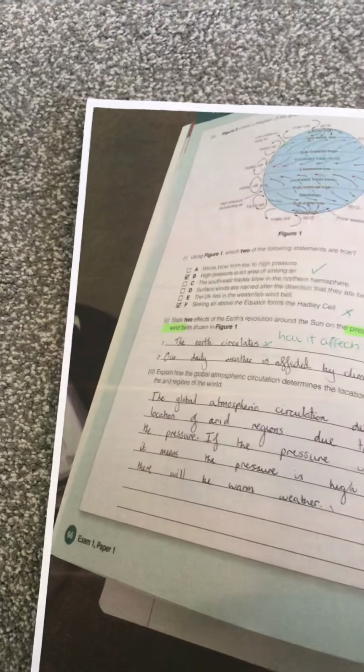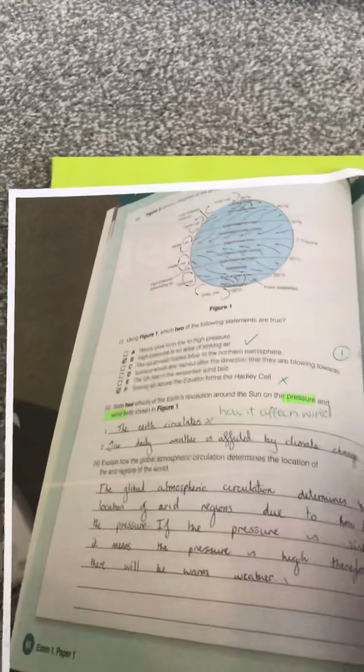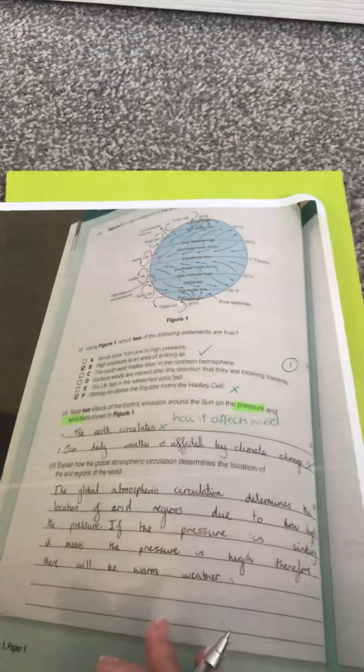Okay, so the second one here says our daily weather is affected by climate change, so they're not going to get a mark there because they have not talked about pressure and wind belts. Okay, so that's quite key there.